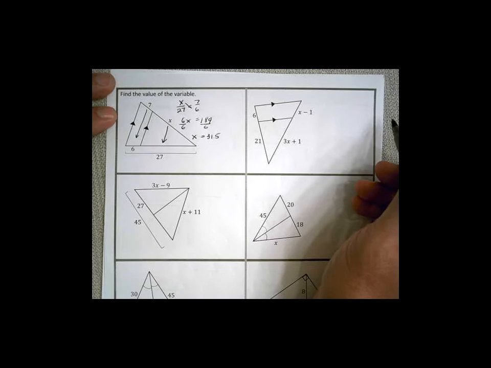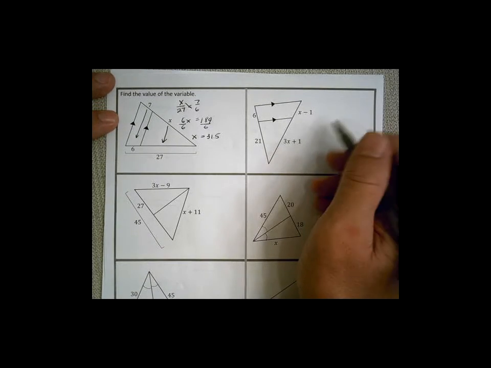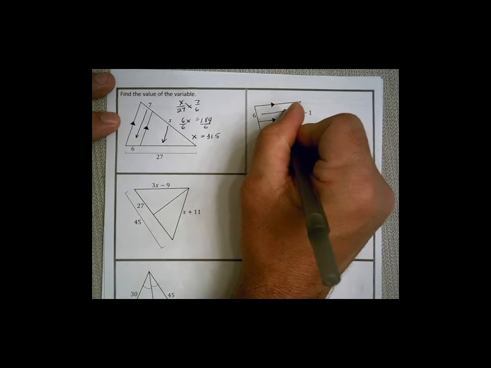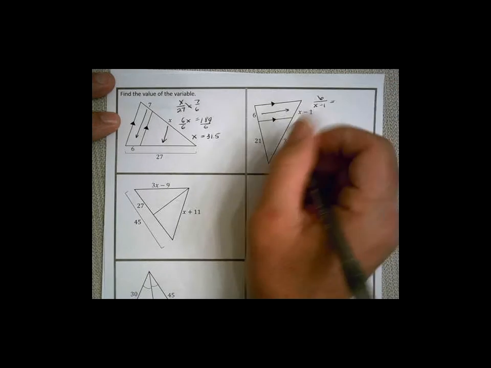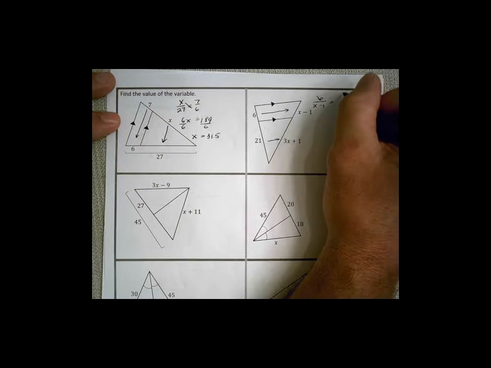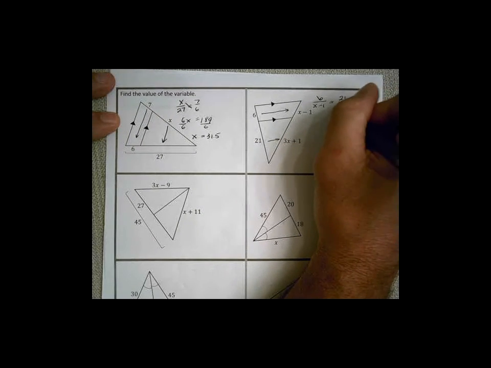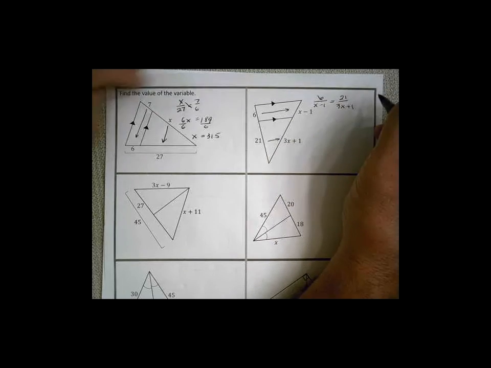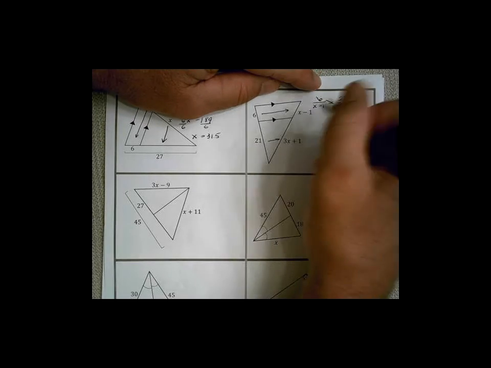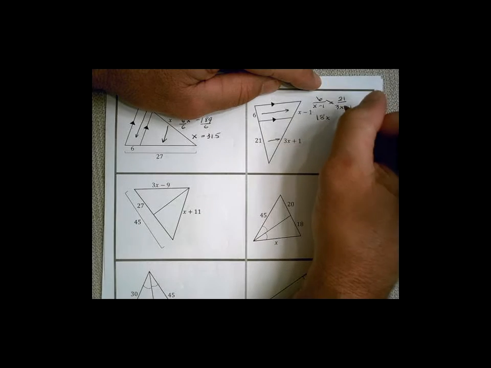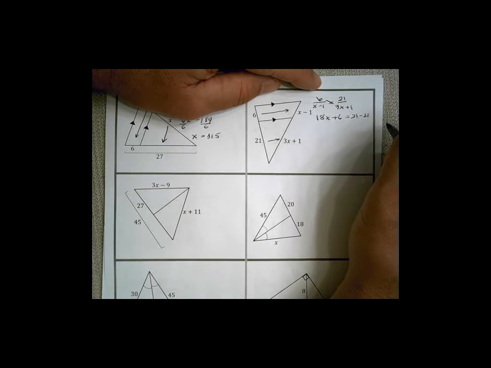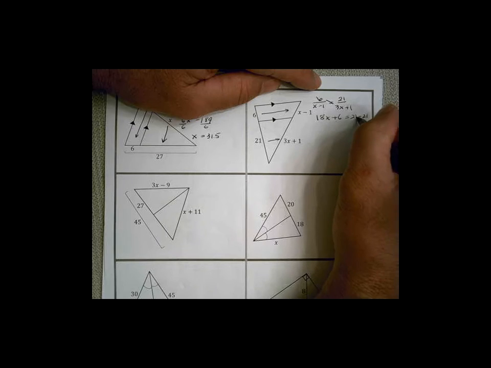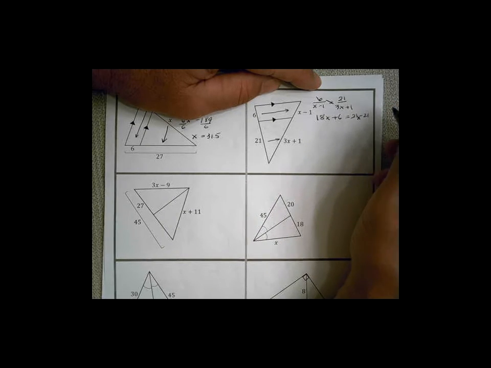Okay, parallel sides again, so this is a side splitter. Well, I got x's in both, so I'm going to go 6 over x minus 1 equals 21 over 3x plus 1. Cross multiply. 6 times 3x is 18x. 6 times 1 is 6. And that equals 21 times x minus 21. All right. Oops, forgot my x. Be careful about that. Did that yesterday as well.